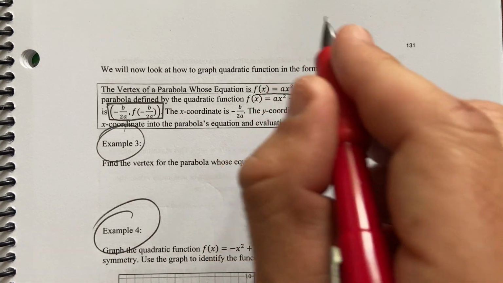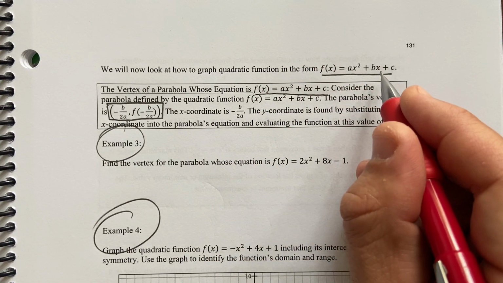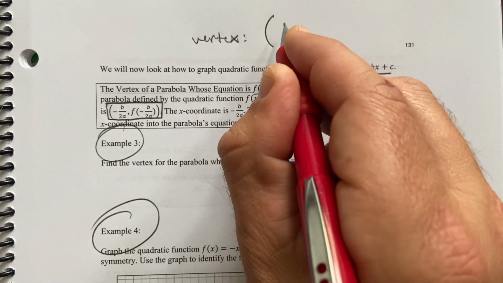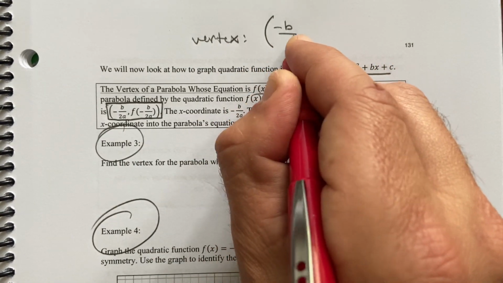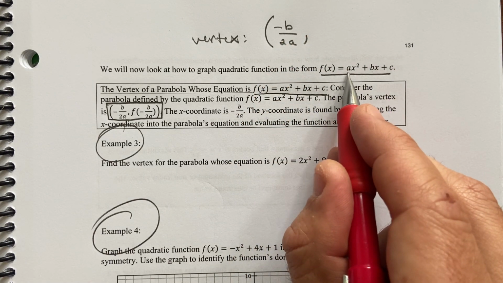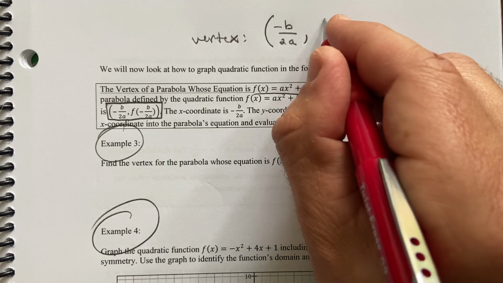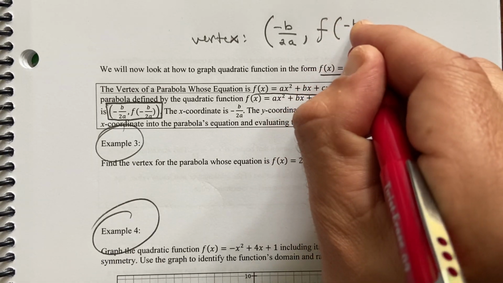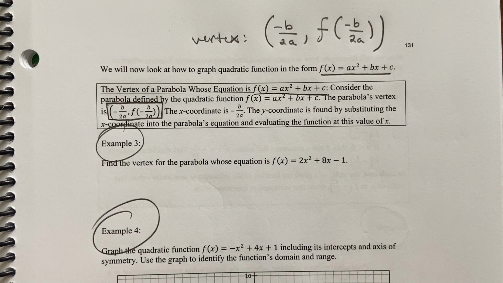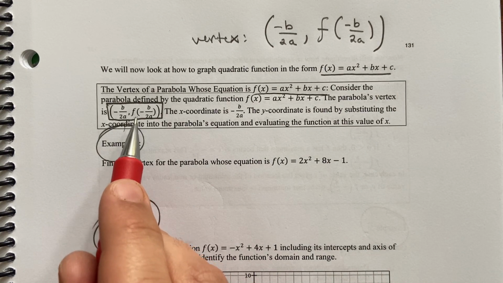For an equation given in standard form, the vertex would be located at opposite of b over 2a, right? This is the b I'm talking about, this is the a I'm talking about, and then f of opposite of b over 2a. So that's what this formula is telling us.